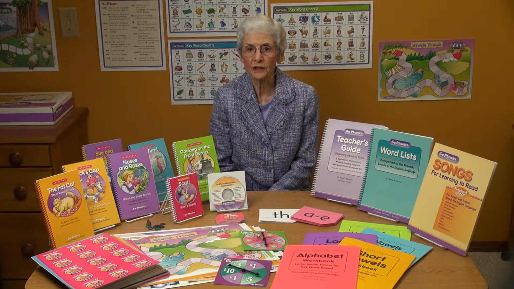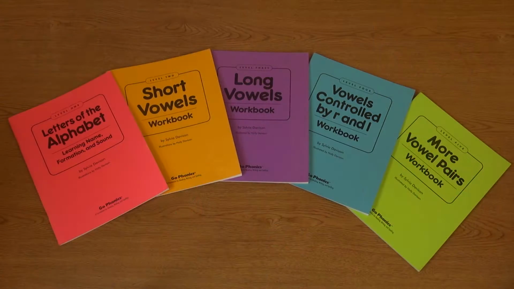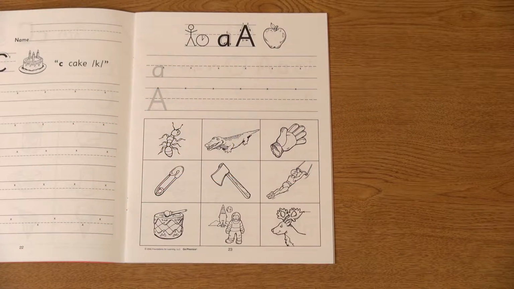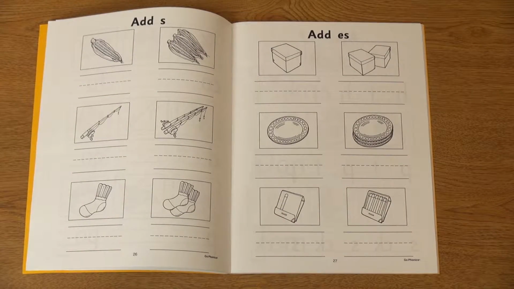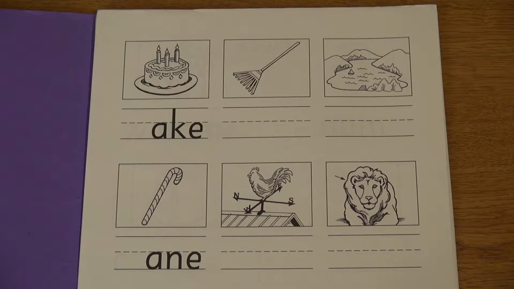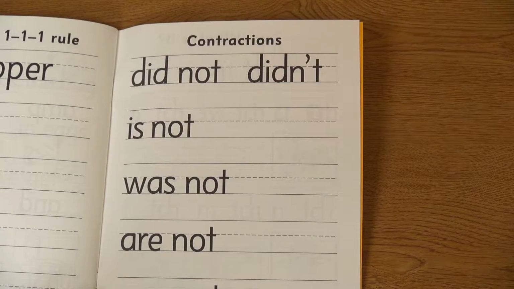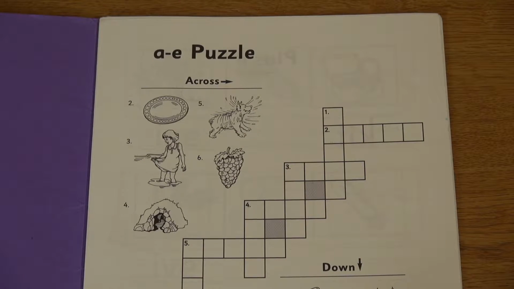Now, each level in Go Phonics has its own workbook with several pages for each lesson. The workbook sheets are reproducible and provide practice in a variety of skills, including beginning sound, rhyming words, contractions, compound words, and more, and there's a crossword puzzle for fun.